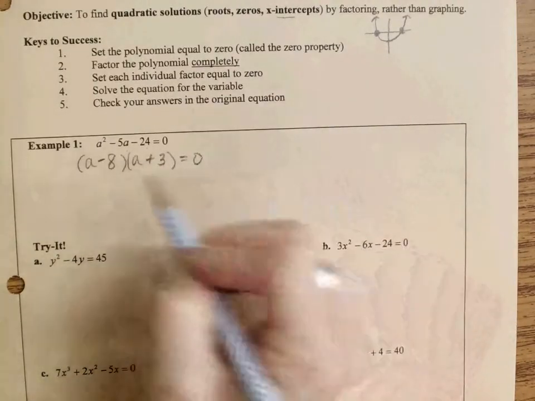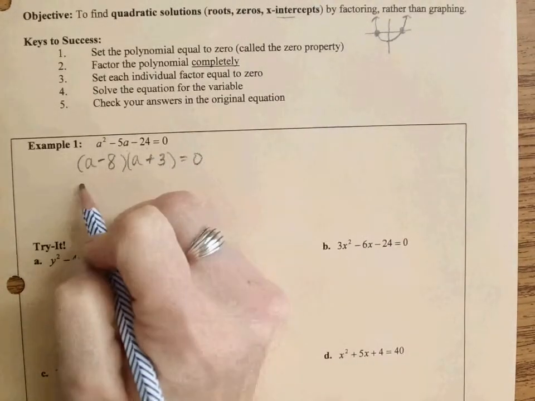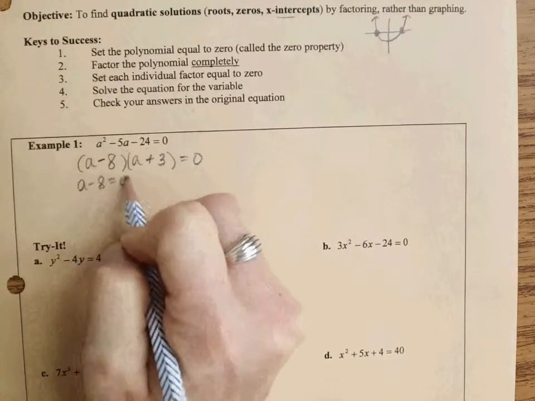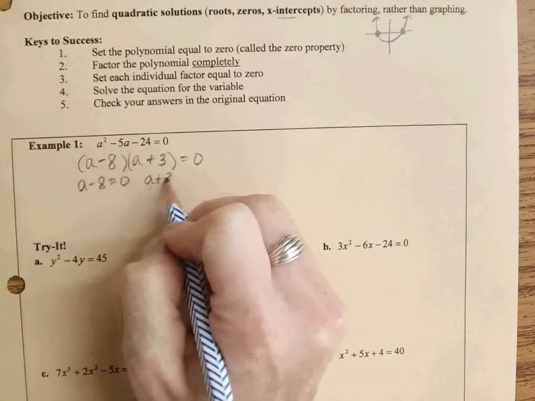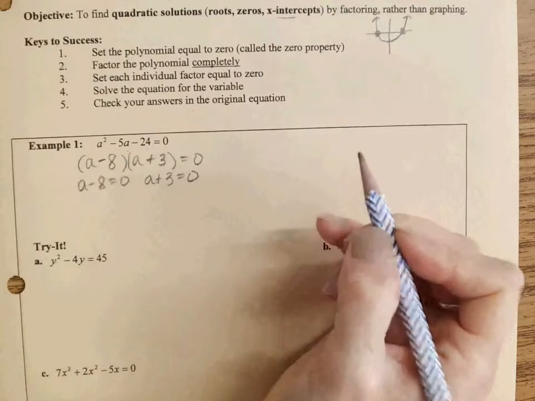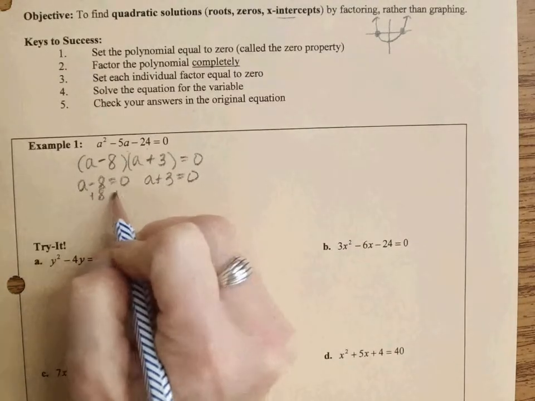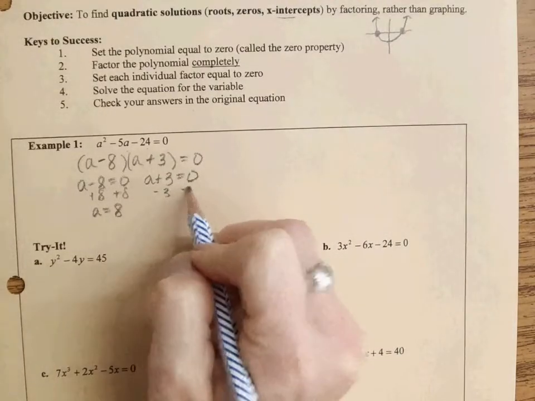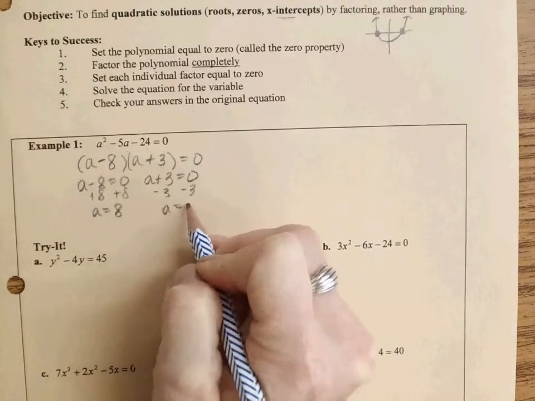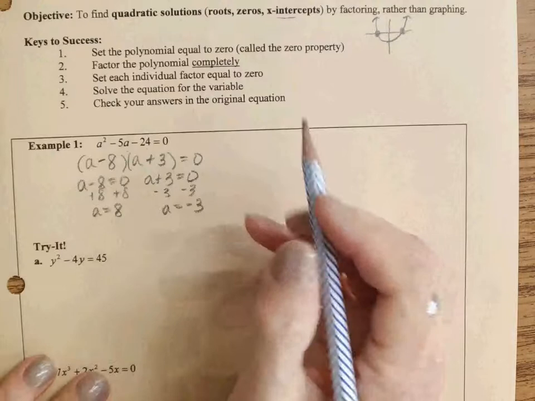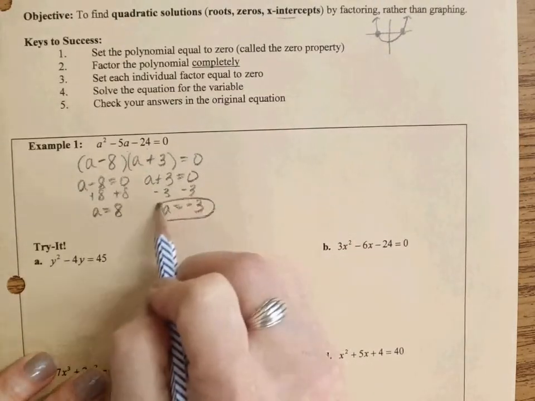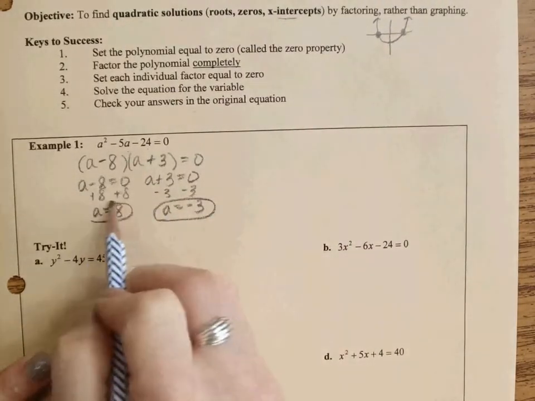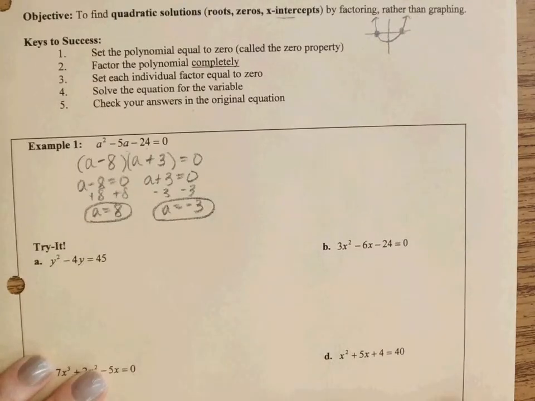Then our next step says to set each factor equal to 0. So a minus 8 equal to 0, a plus 3 equal to 0, and then we keep solving. So we'll add 8 to both sides. We have a is equal to 8, subtract 3, a is equal to negative 3. Okay, and these are my two answers. These are the solutions to the quadratic function.